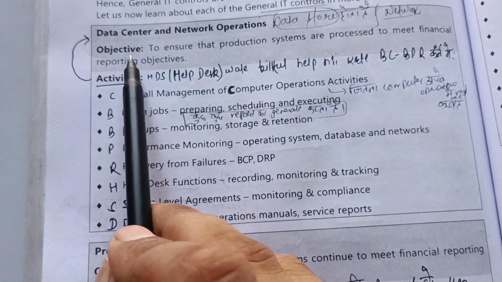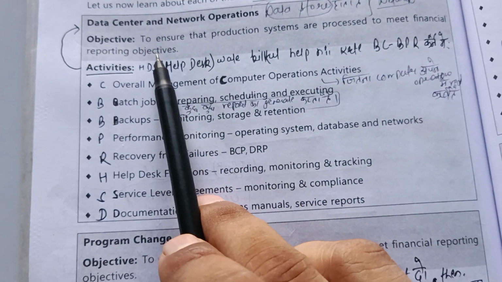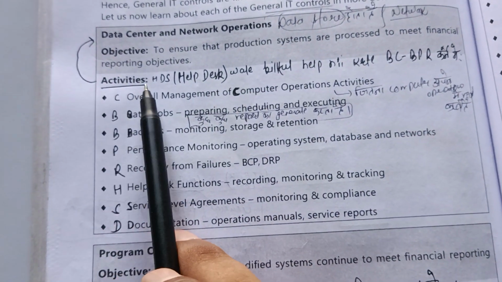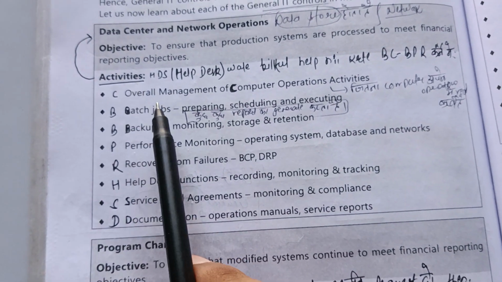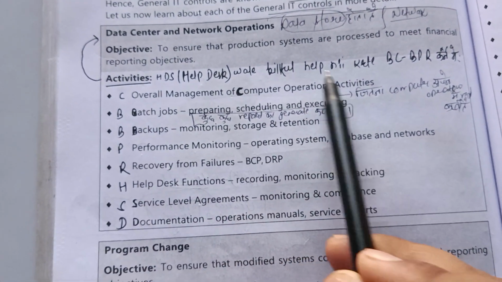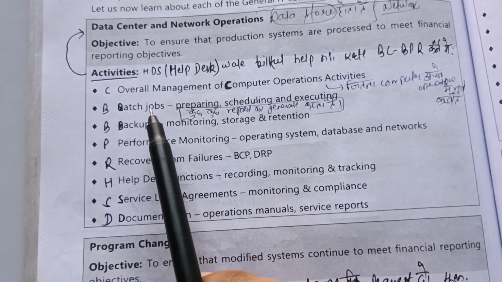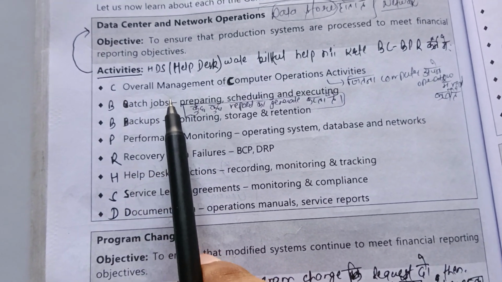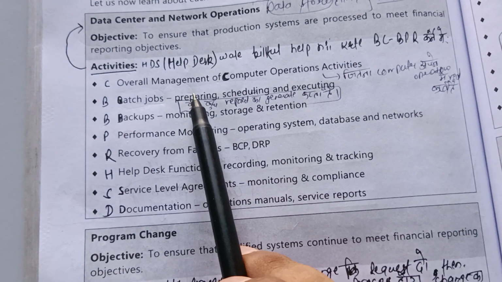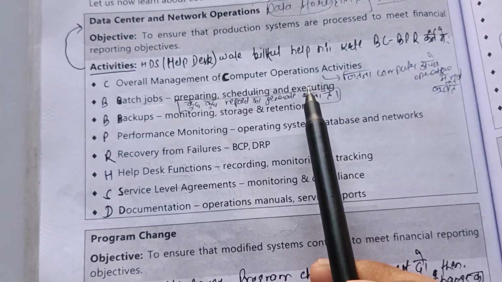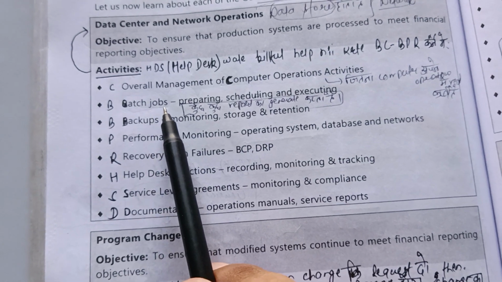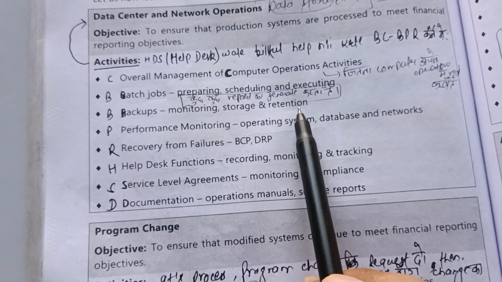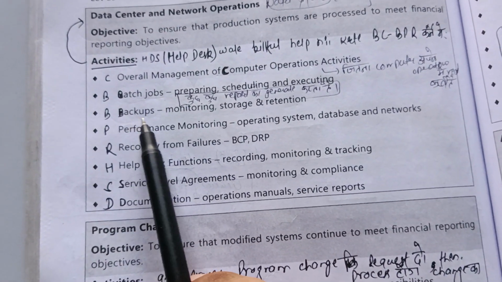Now we need to move on to the next topic: data center and network operation. What is its objective? To ensure the production systems are processed to meet financial reporting objectives. What are its activities? To manage computer operation activities, and to manage batch jobs. How would it be managed? By preparing, scheduling and executing. It automatically generates reports, so that needs to be managed also. And backups, monitoring, storage and retention.